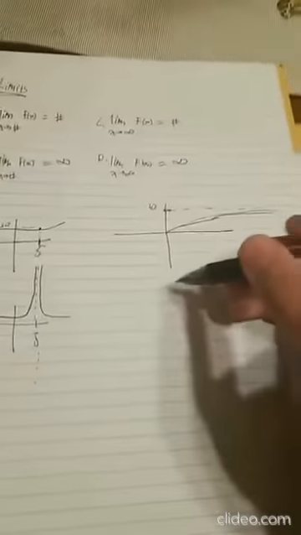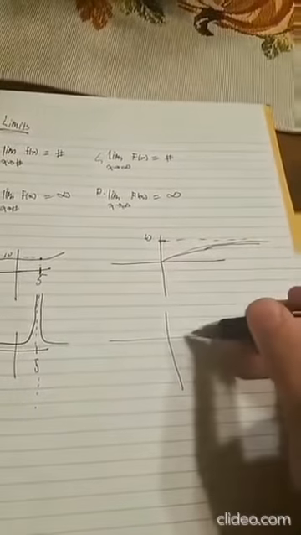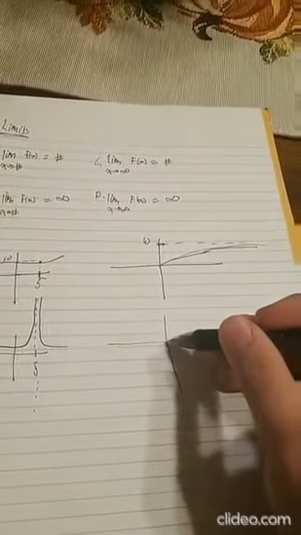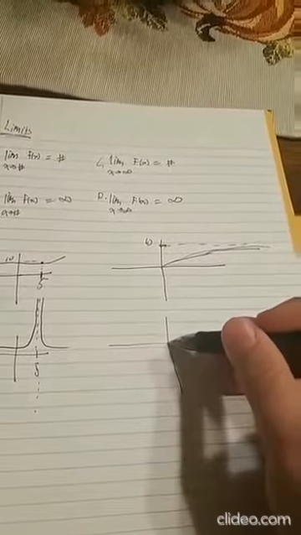And I saved the best for last. Part D is you went as far right as possible, your x values exploded, and your y values also exploded. So that's literally it. It just keeps on going.